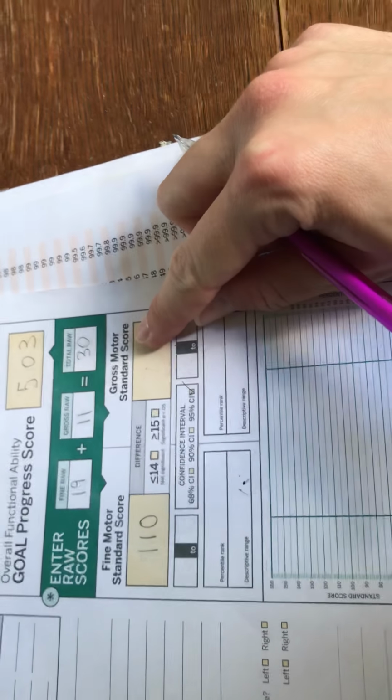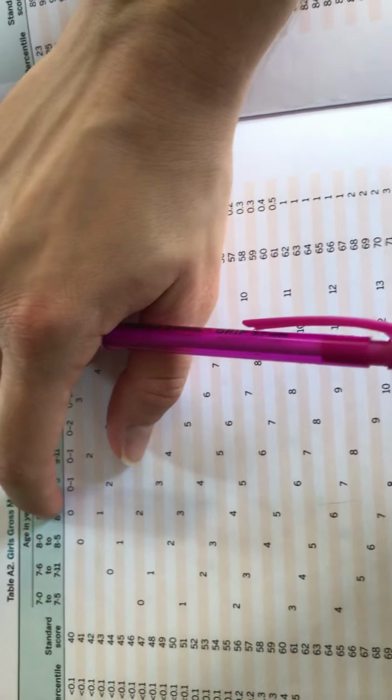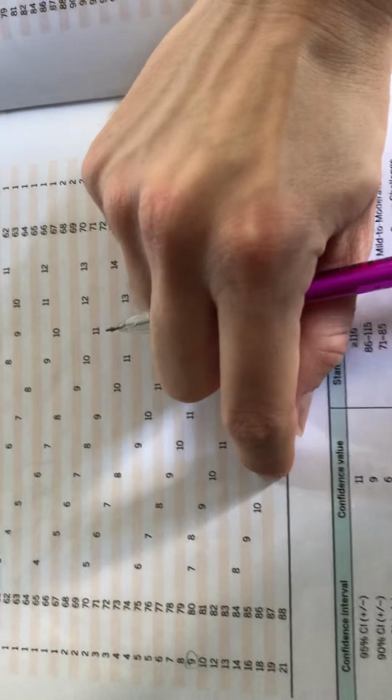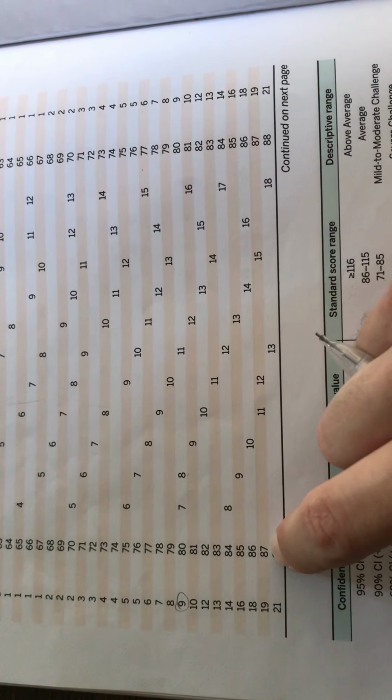Now we do the same for gross motor. 11 was her gross motor raw score. We go to her age. Go down until we find 11. Her standard score is 87.